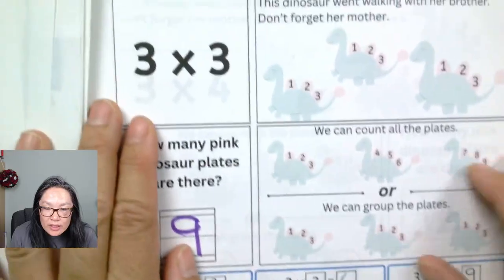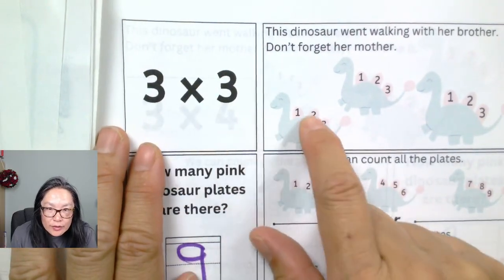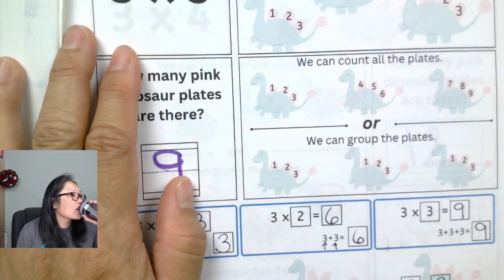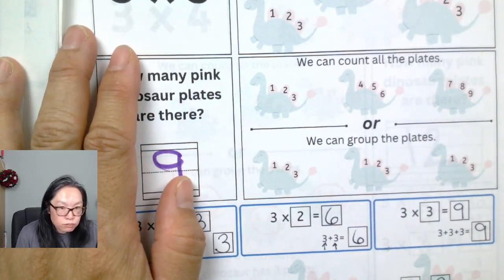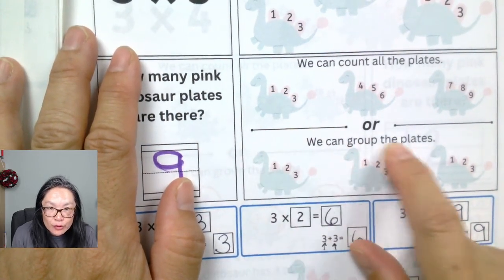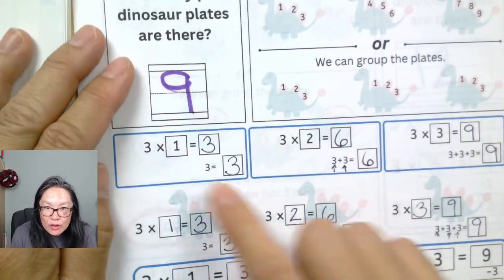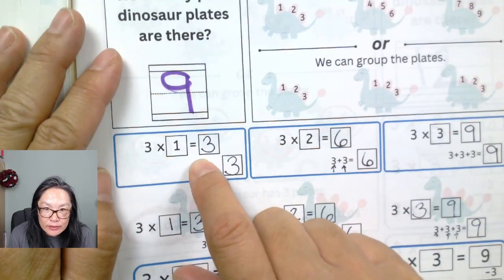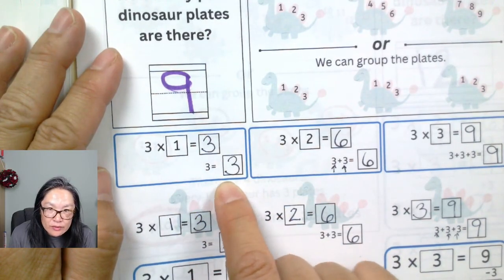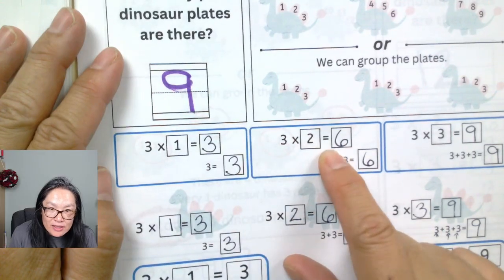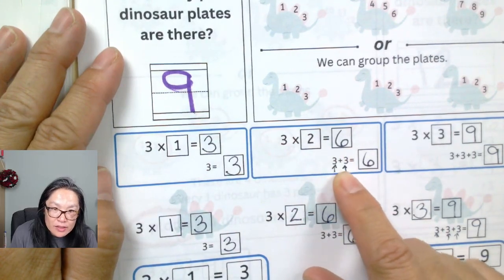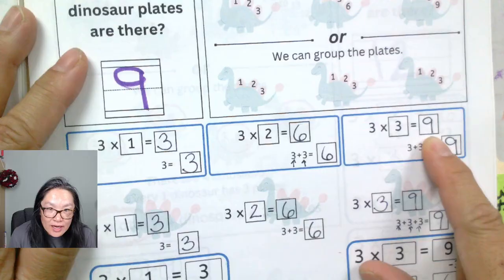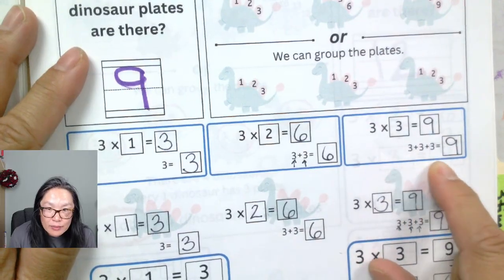So when we look, it's 3 times 3. 3 plates with 3 dinosaurs. Or we can group them. So this is one way to look at the 3 times table. So we have 3 times 1 is 3, which is just 3 equals 3. 3 times 2 is 6, so it's 3 plus 3 is equal to 6. Or 3 times 3 is equal to 9, which means 3 plus 3 plus 3.